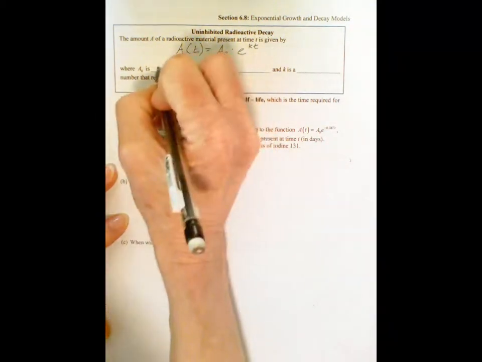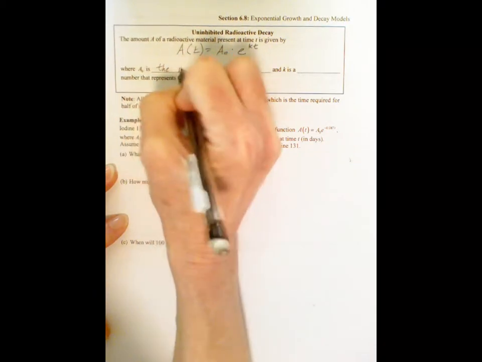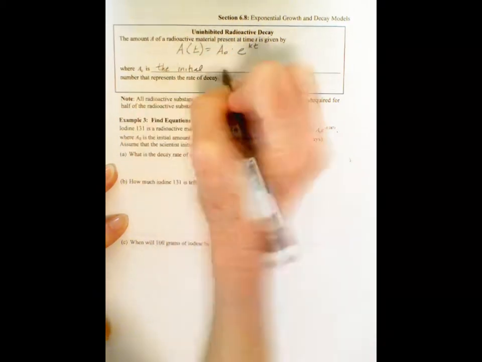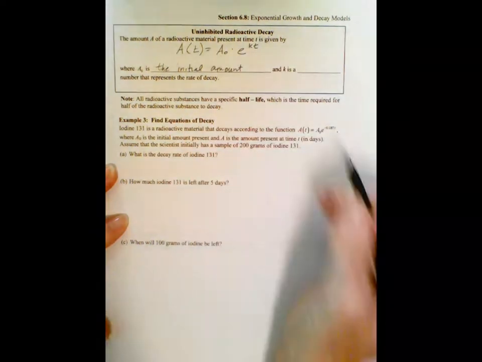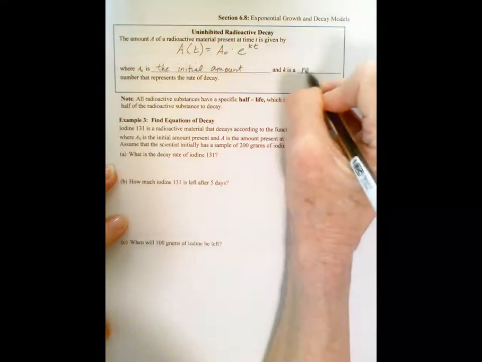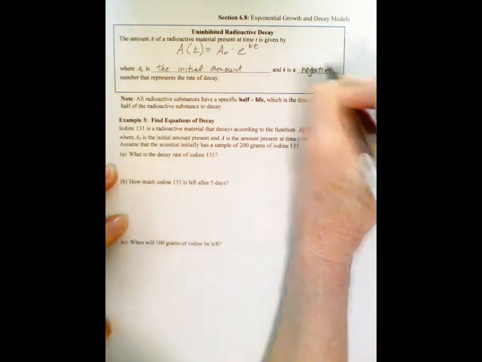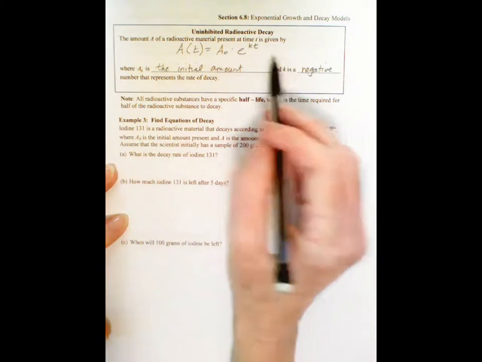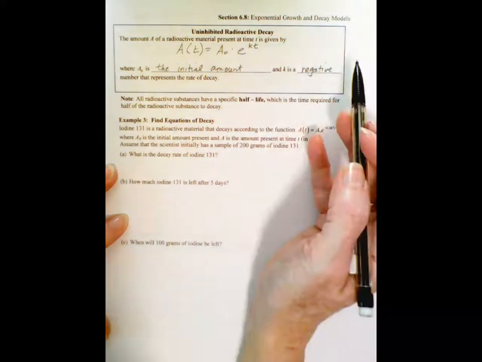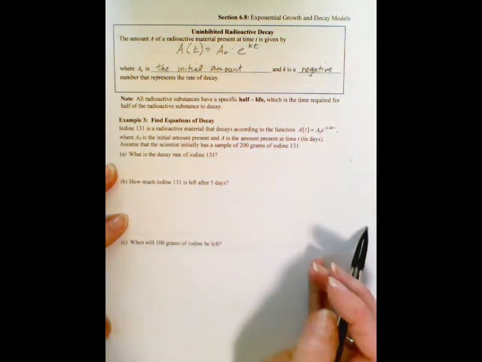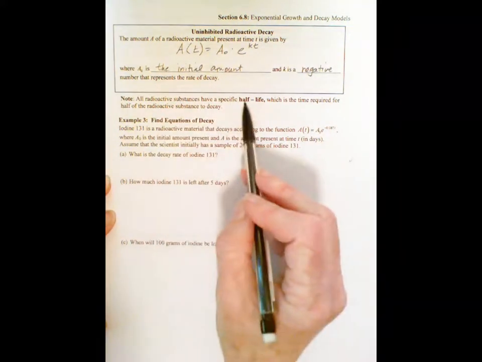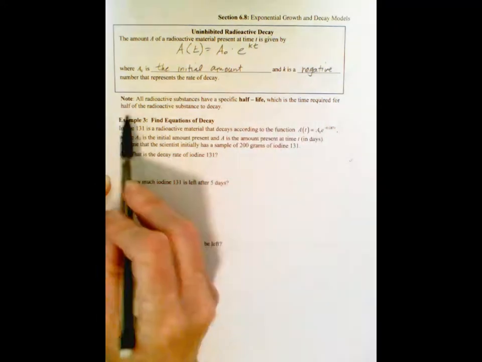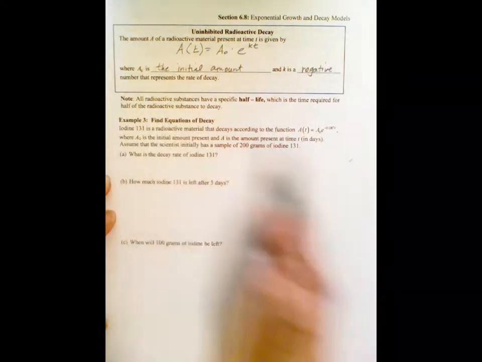A sub 0 is the initial amount, and k is a negative number that represents the rate of decay. Remember, for growth it was positive, so that's the only real difference, is your k is going to be negative. Note that all radioactive substances have a specific half-life, which is the time required for half of the radioactive substance to decay. So look at example 3.